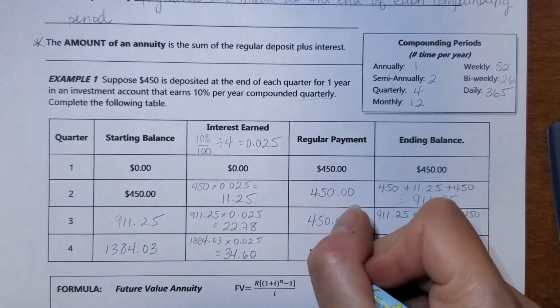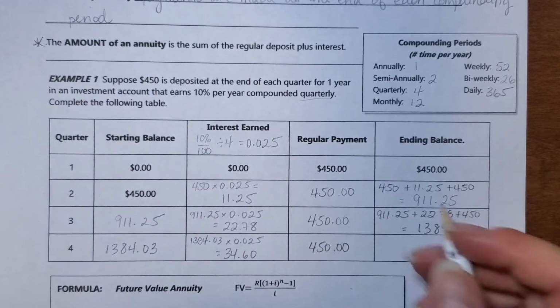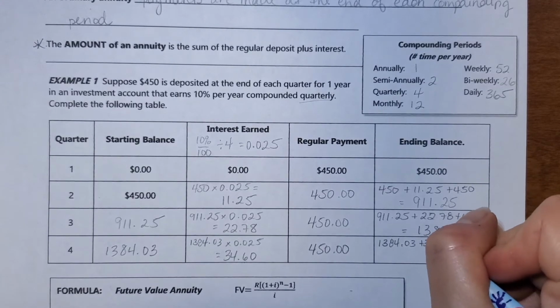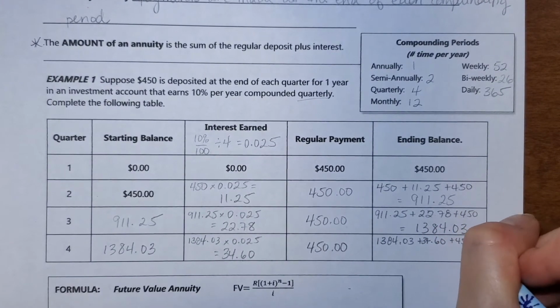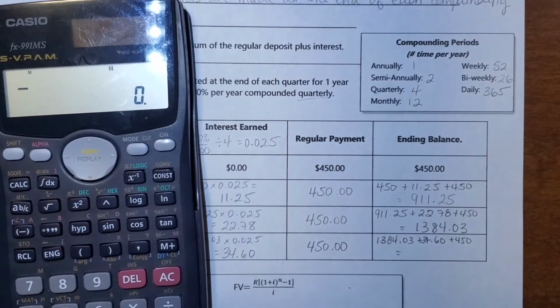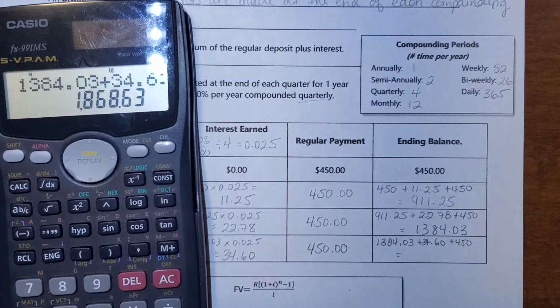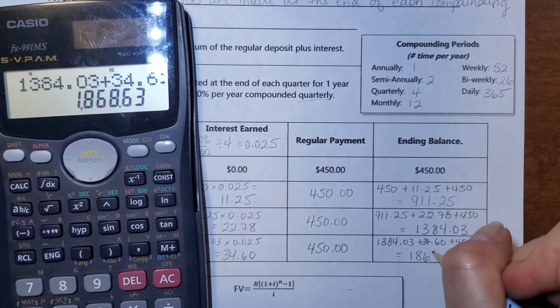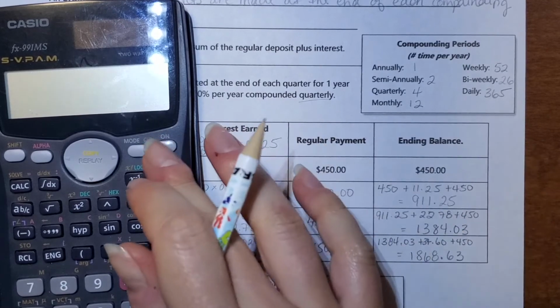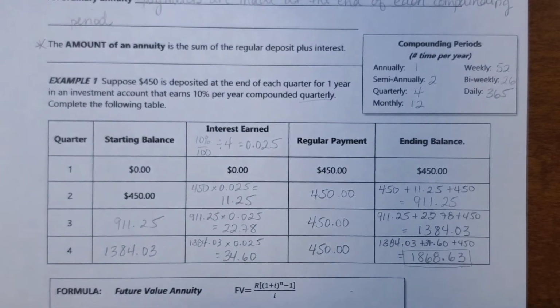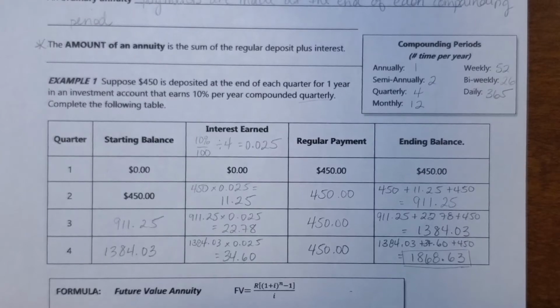We make another payment at the end of that quarter, for an end balance of $1,384.03 plus $34.60 plus $450, which is $1,868.63. Therefore, our annuity at the end of 1 year, investing $450 quarterly at 10%, is $1,868.63.